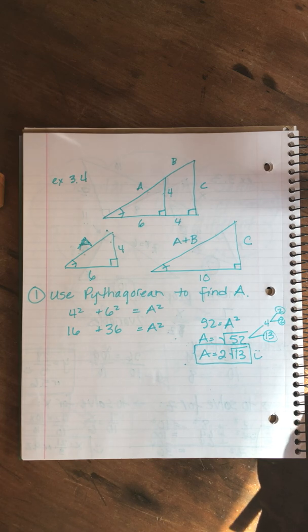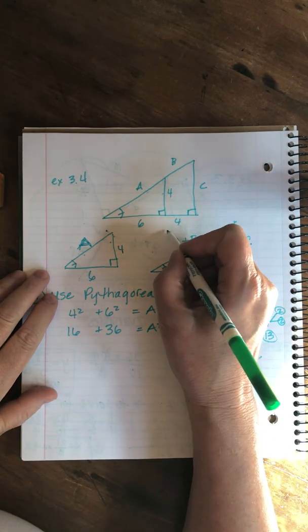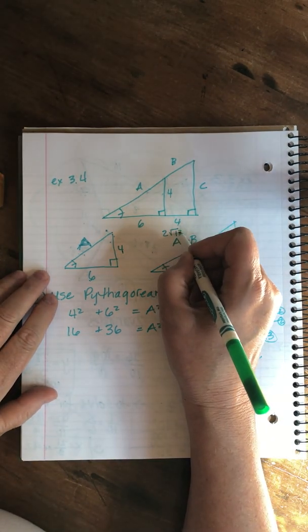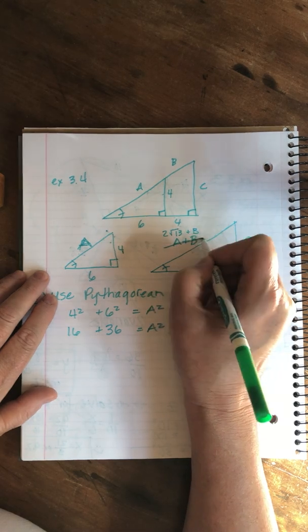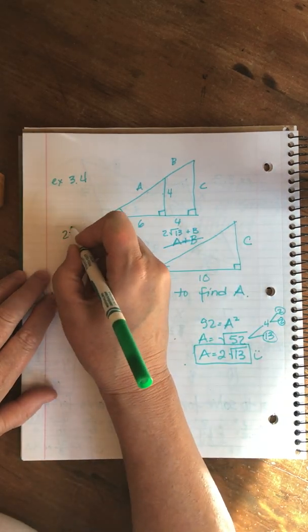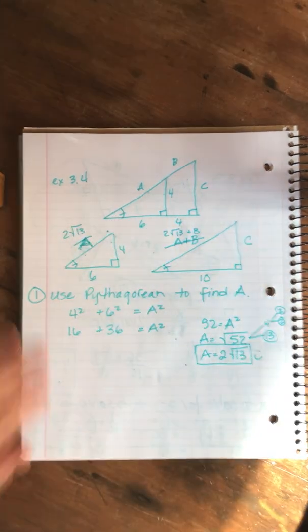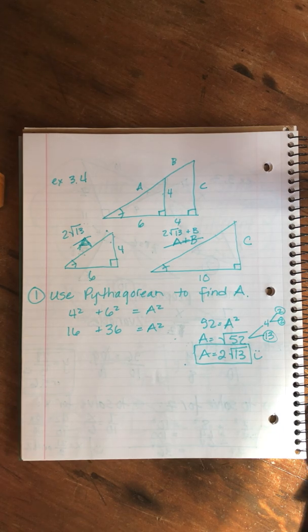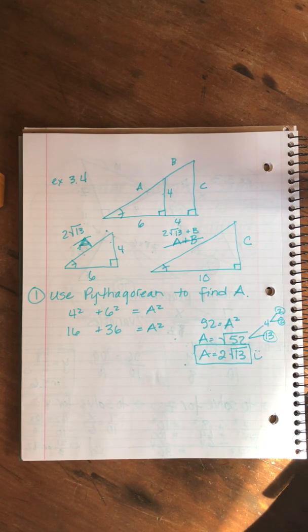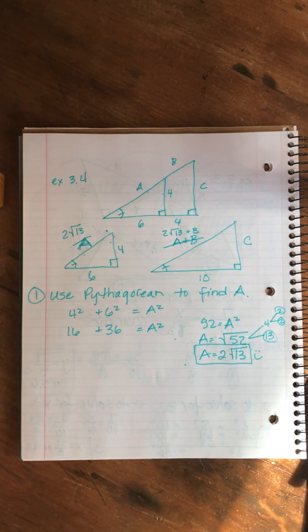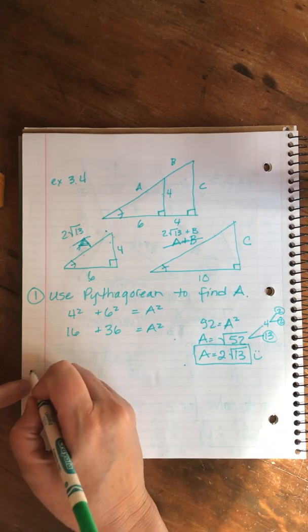All right, now we've got some information. We now know that this is 2 times the square root of 13 plus B, and we know that this is 2 to the square root of 13. Okay. Now we're ready to solve proportions. Let's go ahead and do B next.